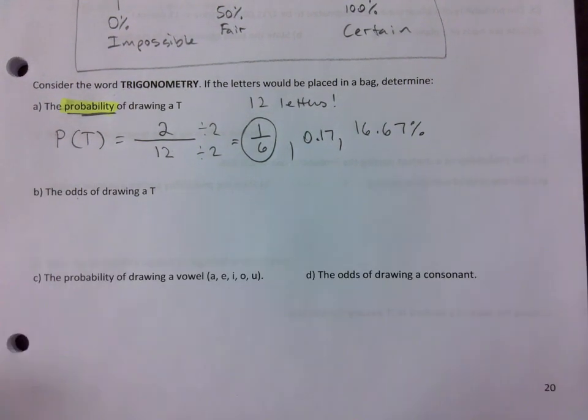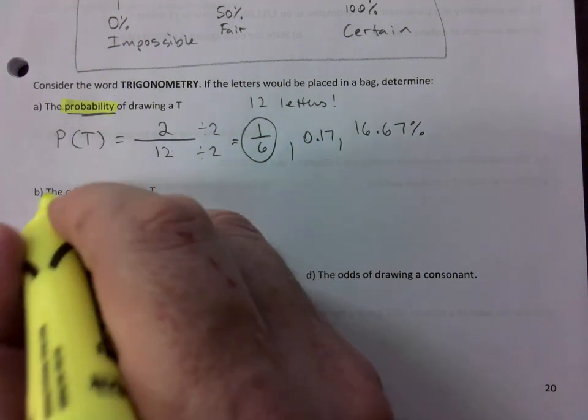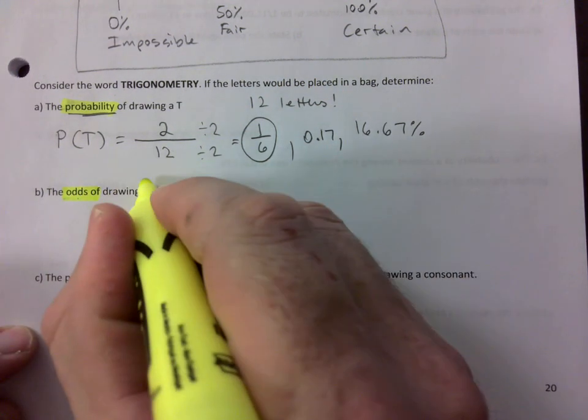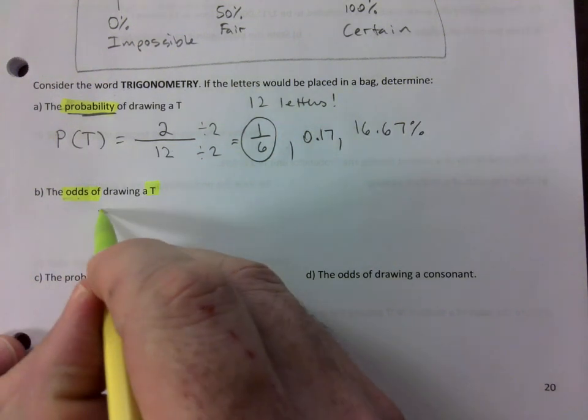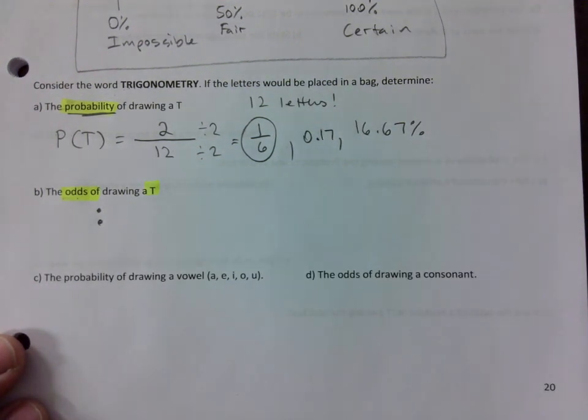The odds of drawing a T. The odds of T. Remember odds? You have to have one of these. Colon, right?